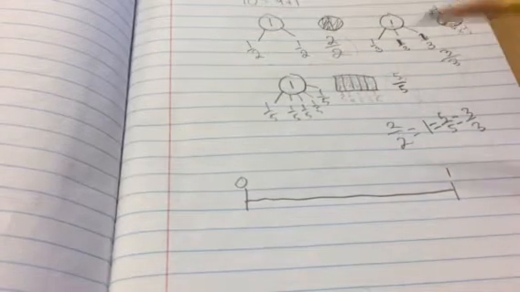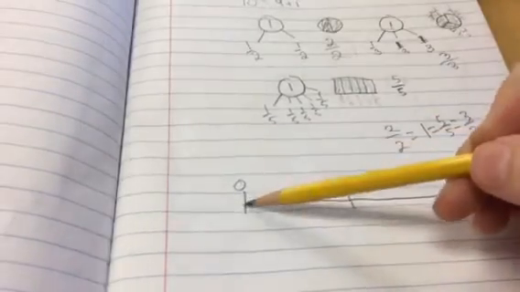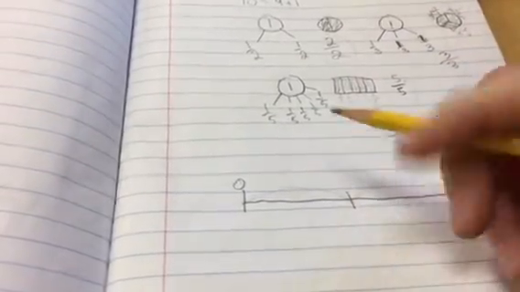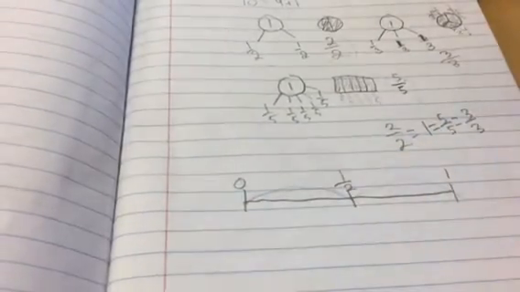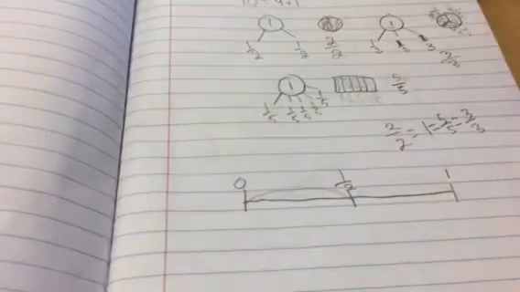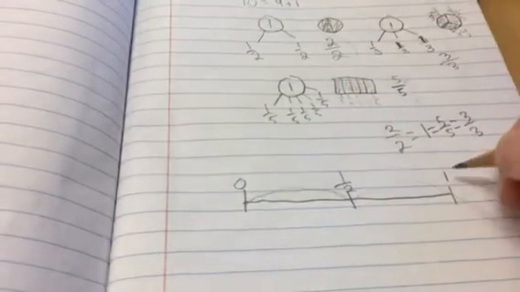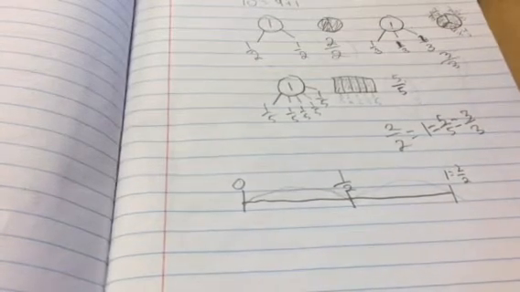So if I want 2 pieces, I need 1 less line. That means I need 1 line. See how there is 1, 2. Now there's 2 pieces. And if I go here, right here is half. Now I've partitioned this line into halves. This would be 1/2, and here's 1, which we just discussed, is the same as 2 halves, 2 out of 2.